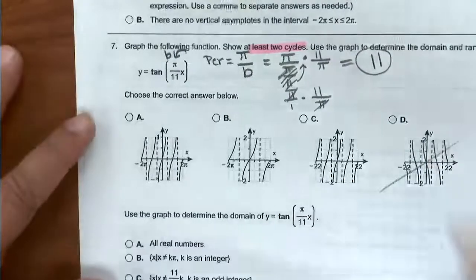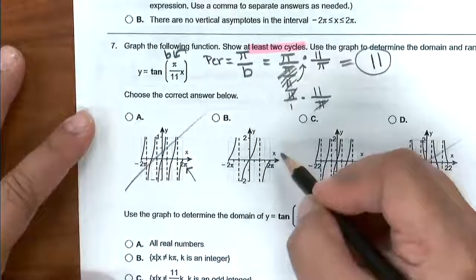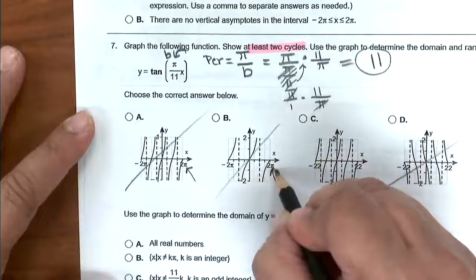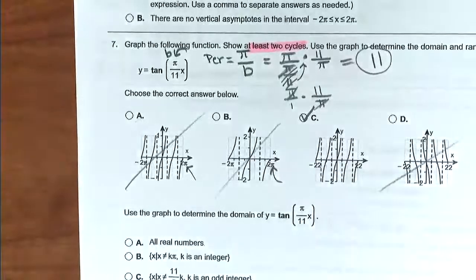So, can't be this. Why? Because of these pi numbers. Can't be this because of the pi numbers. And we already ruled that one out. So if you don't have to fully do the graph, don't. Even on the test, jot out what you have to do to finish the answer.